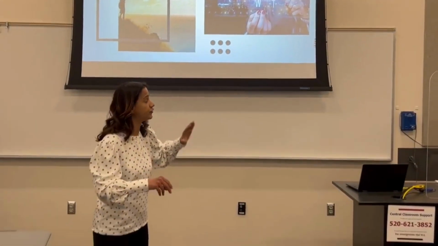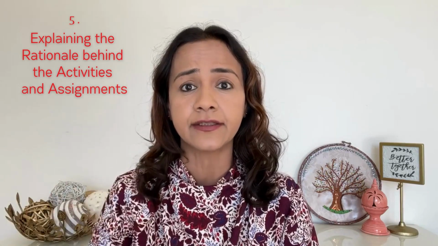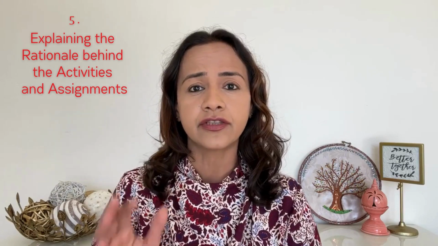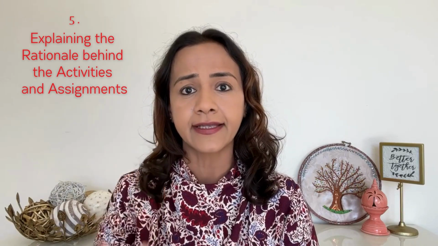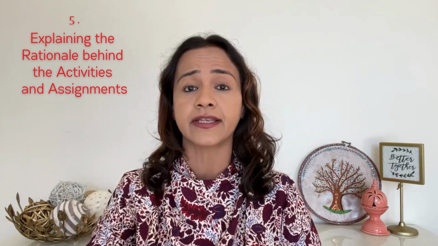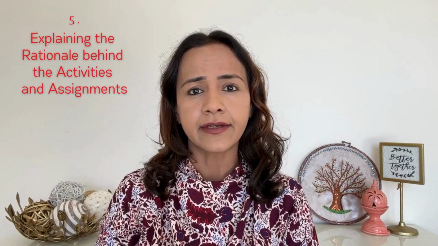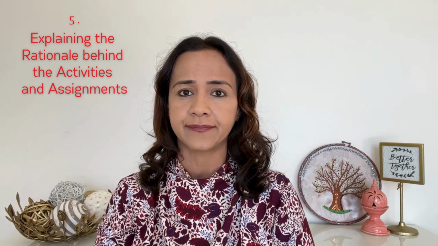To do this, I try to explain the reasoning in student-friendly language, not just referring to course outcomes, but clearly showing the benefits of each activity or assignment for students' intellectual and skill growth in this course and beyond. Here are 2 ways I do this.